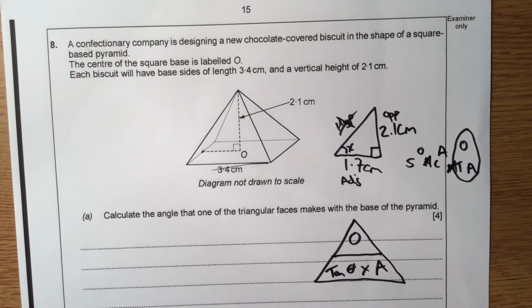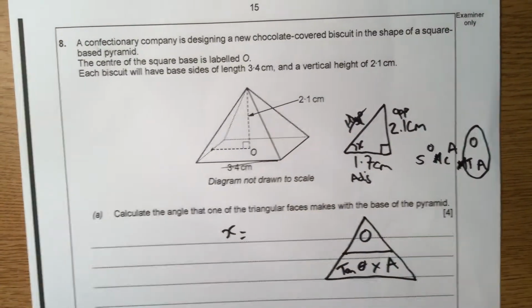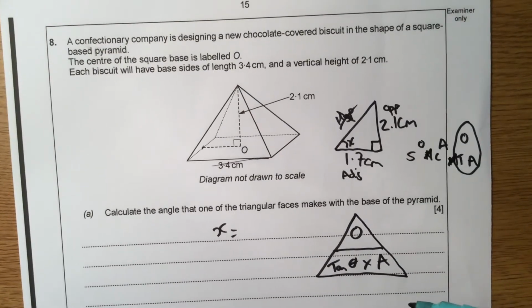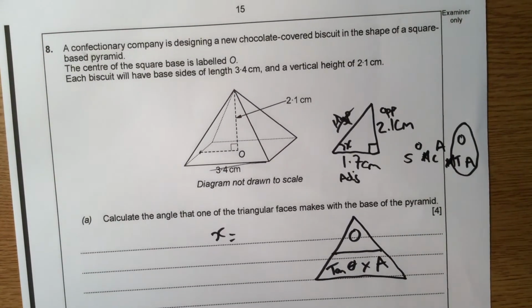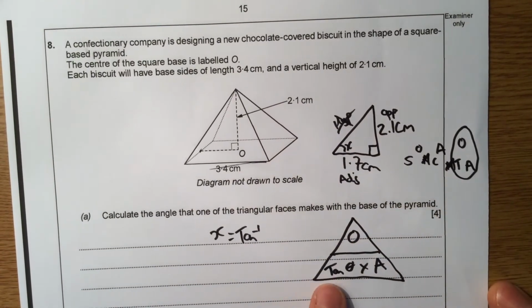That's my tan triangle. Once I'm there, I want to find angle X. Now remember, when you're finding an angle in trig, it's tan to the minus 1. Now I want my angle, so I'm going to cover it.